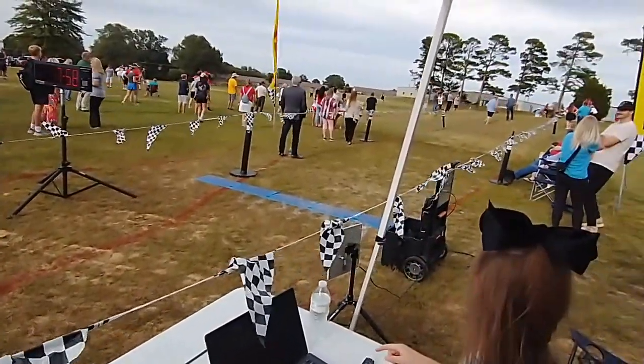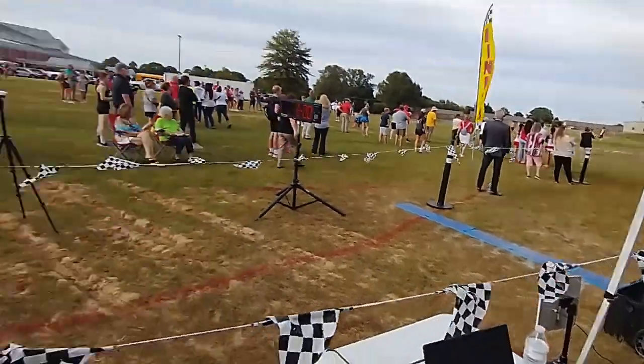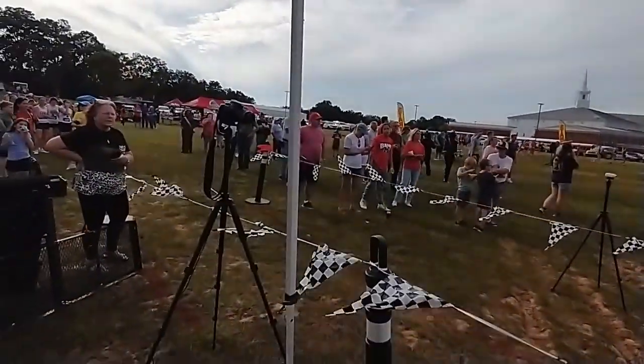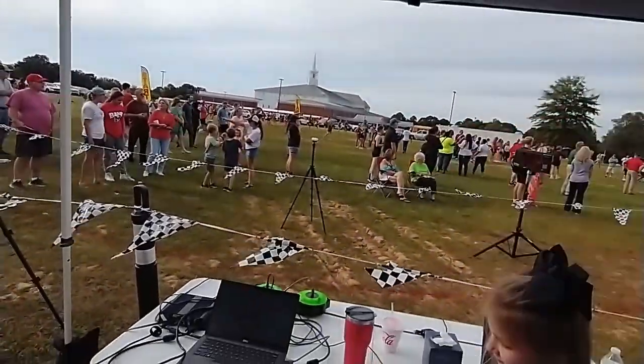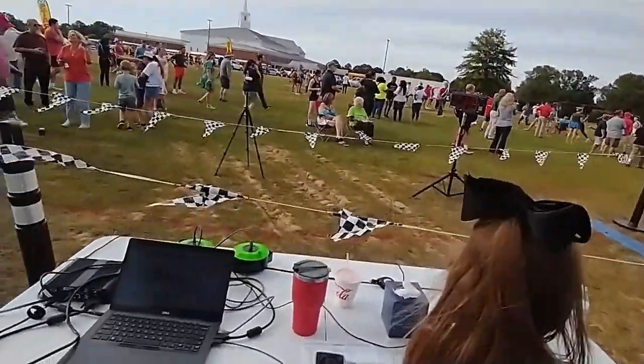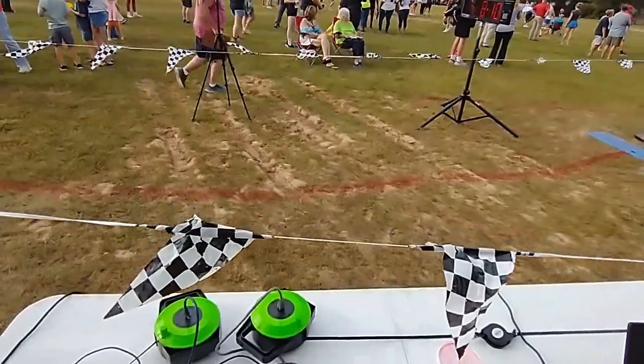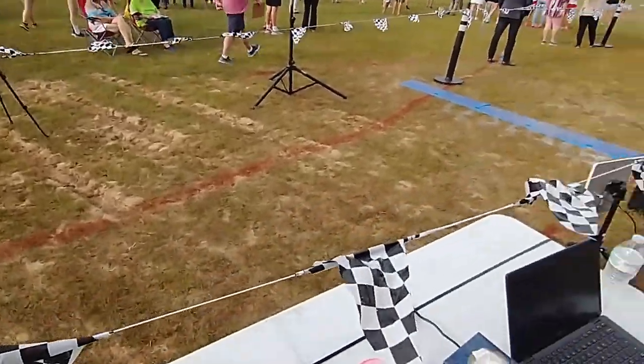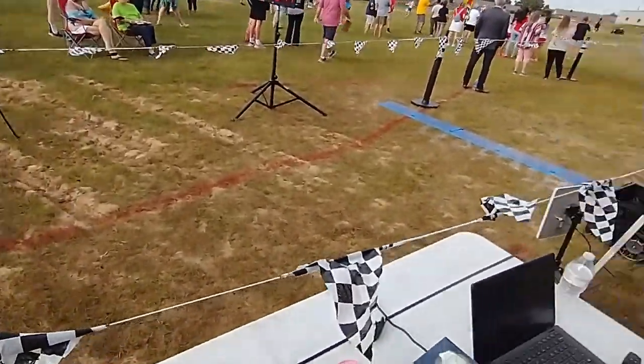Everything's going perfect. But you can look at the results on RunSignUp and watch the finish line video there, and of course see the photos there. The only thing that's not going perfect is they tried to mow the course right after a rain, and so some parts of it are really rough. But nothing we can do about that.